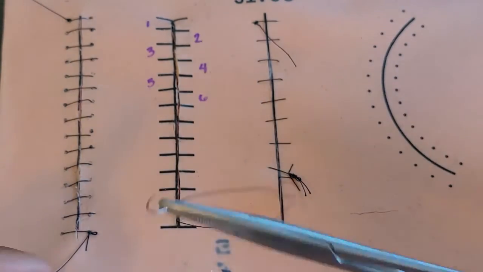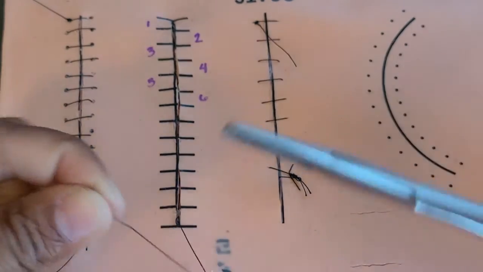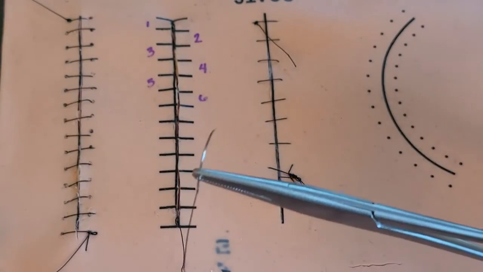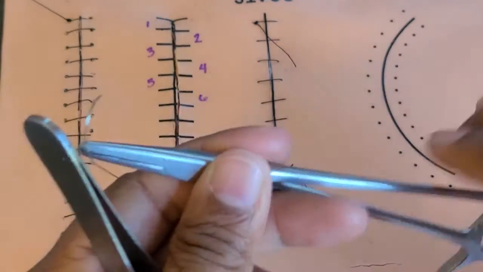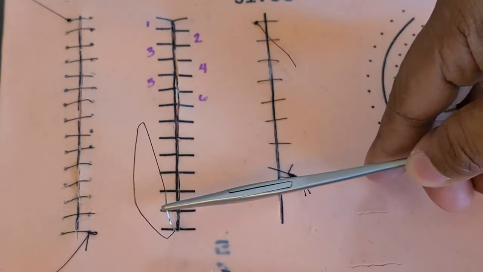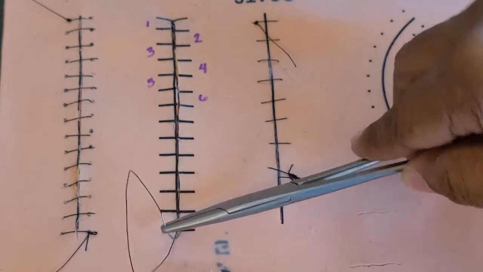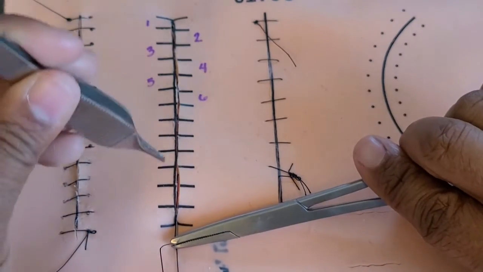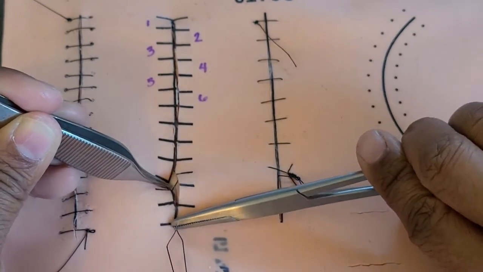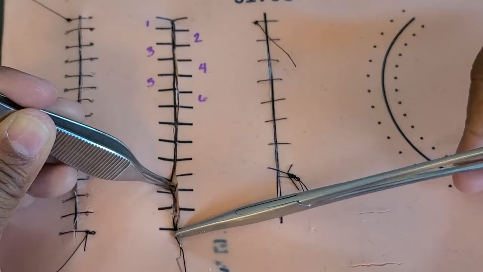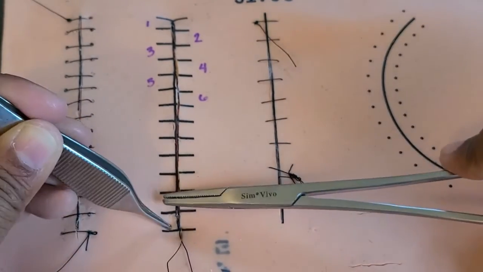Once you get to the very end of your incision, you're going to backhand load your needle. You're going to start from the apex and go through your epidermis and subq.